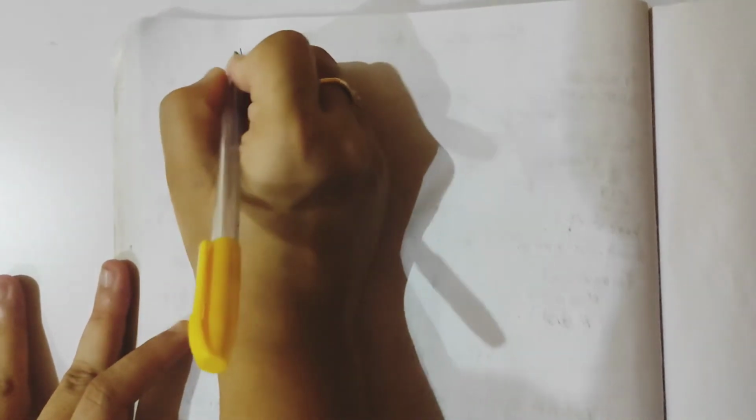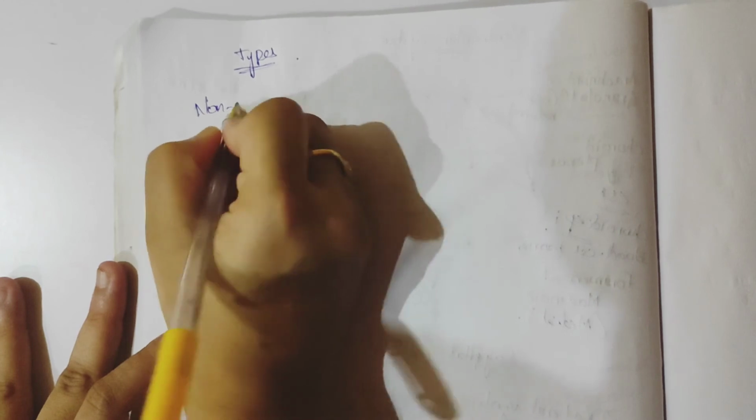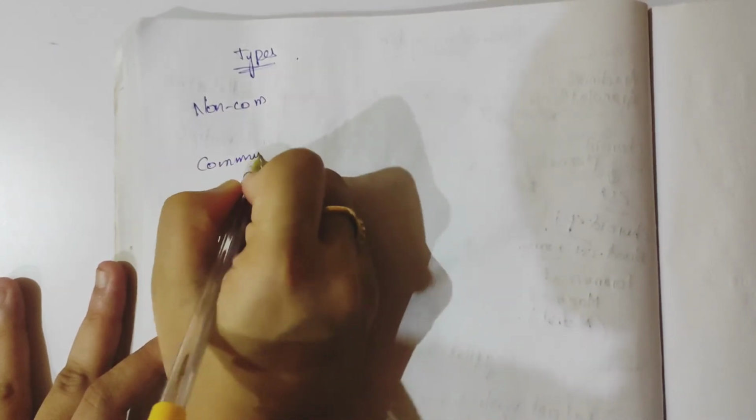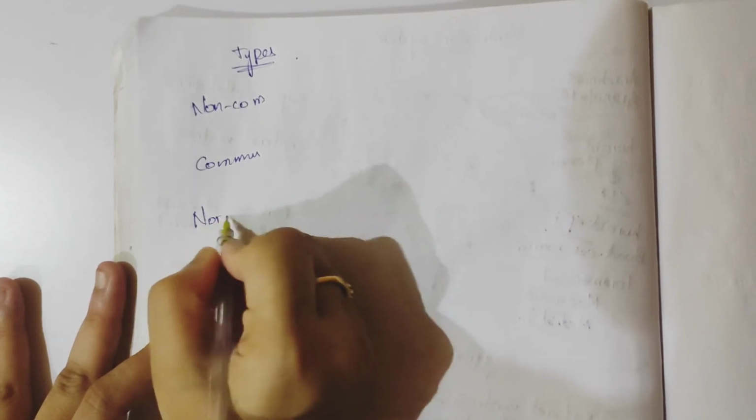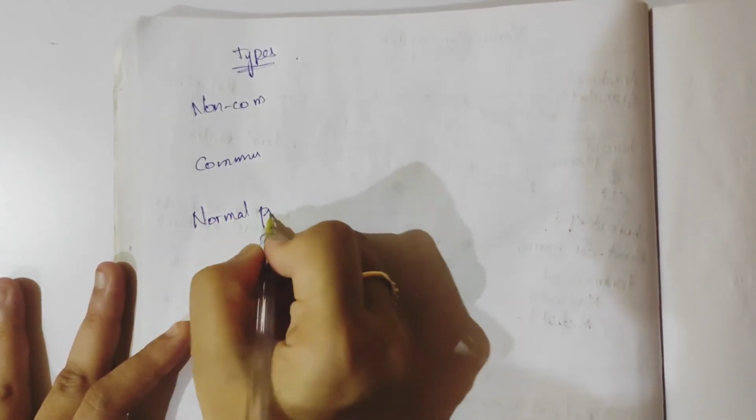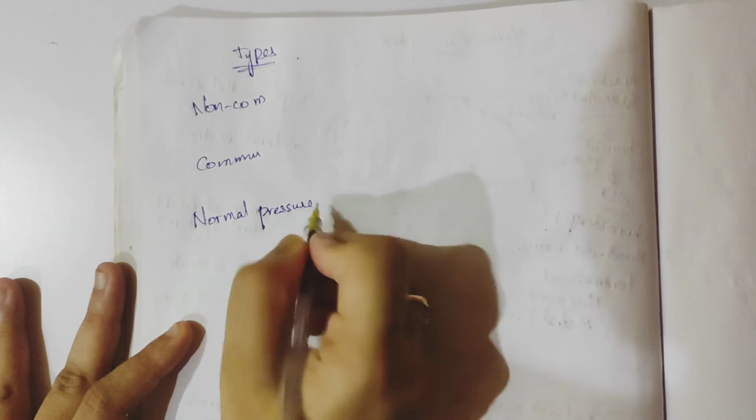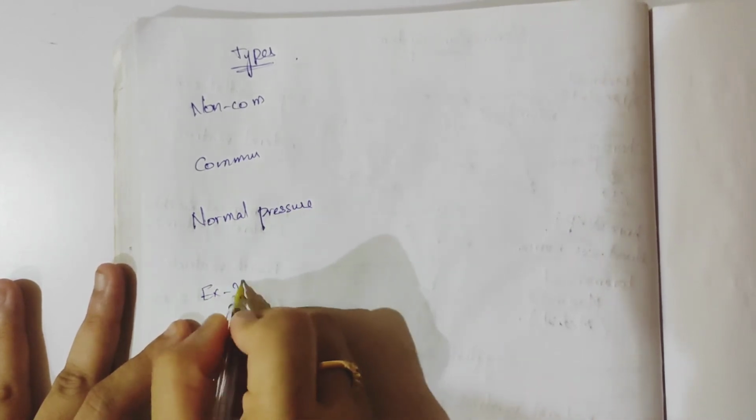And also, if we come to the types and features of hydrocephalus, we know that hydrocephalus is of non-communicating and communicating types. Normal pressure is also present, and ex vacuo.